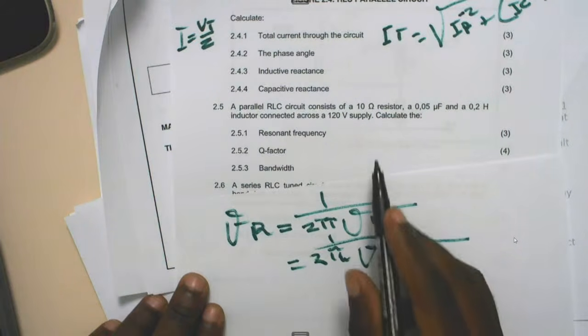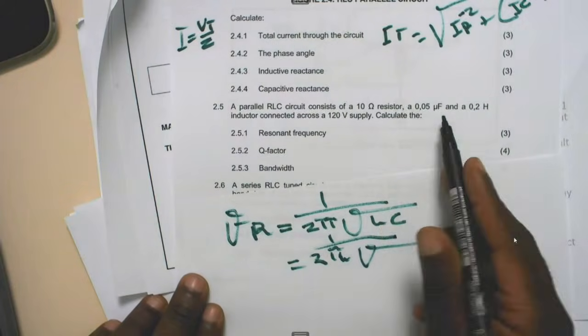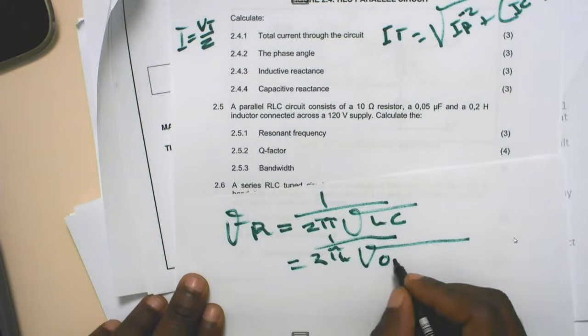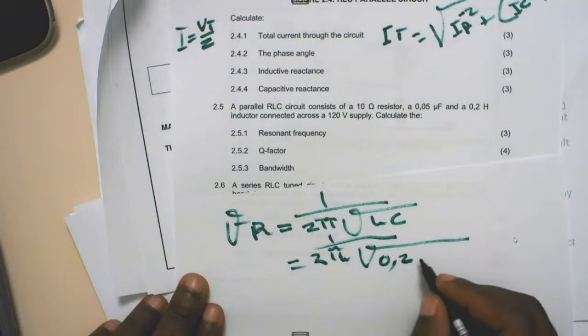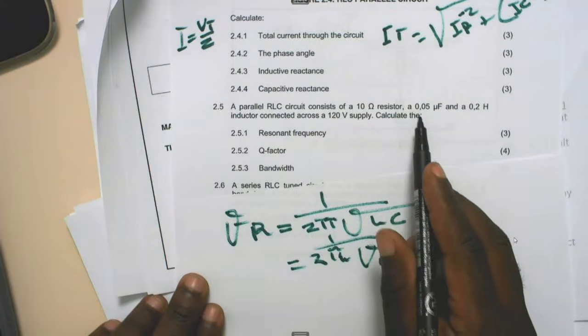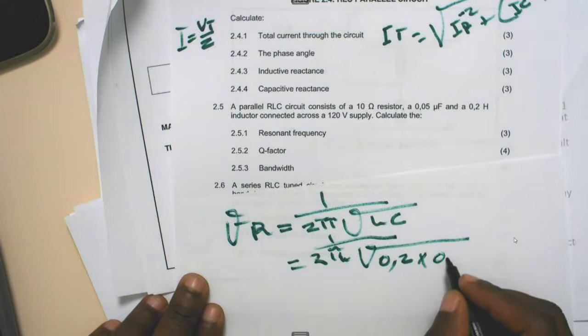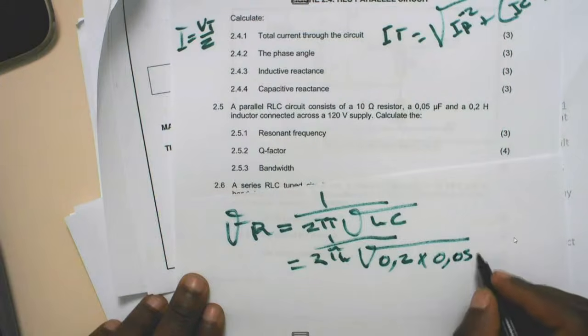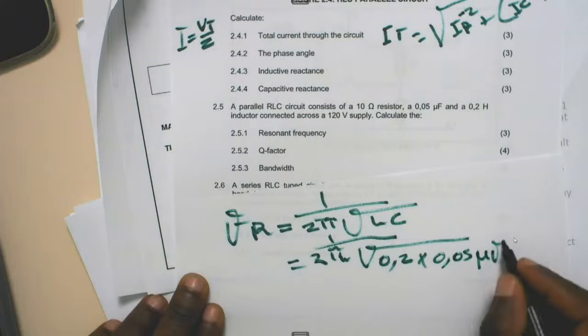So this over 1. Then we've got our L and C, it's 0.2 multiplied by 0.5 microfarad.